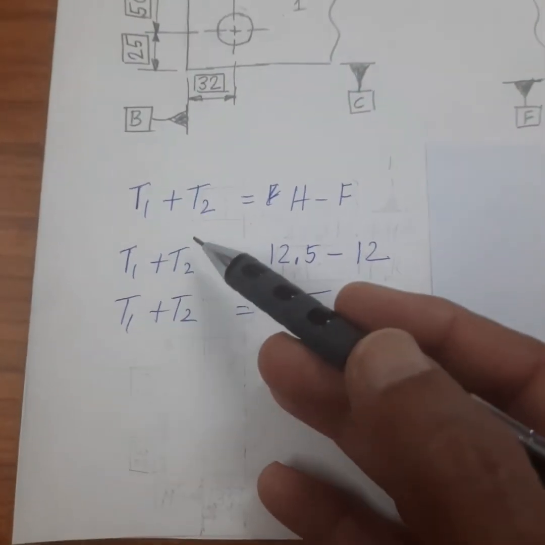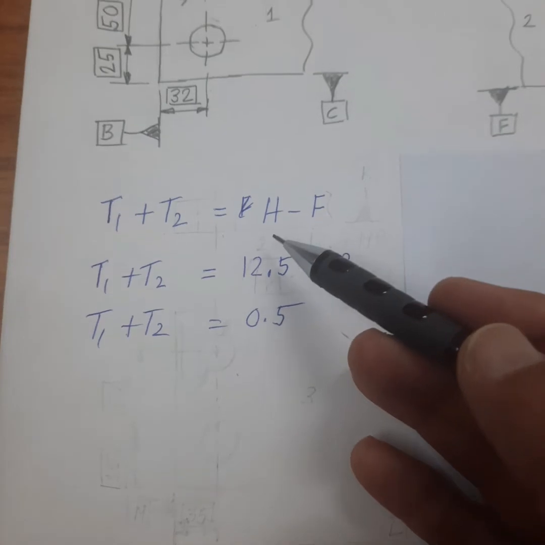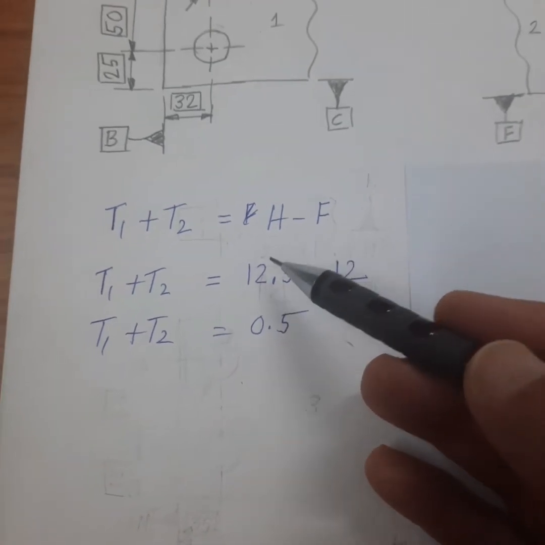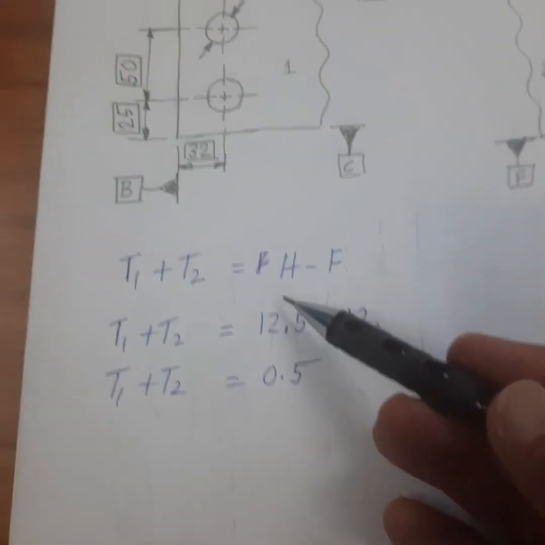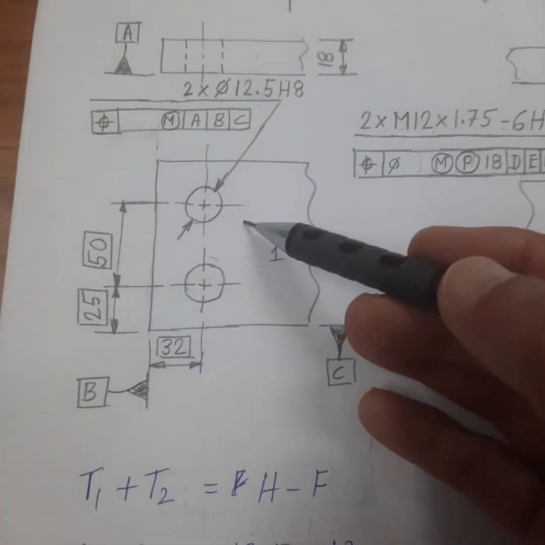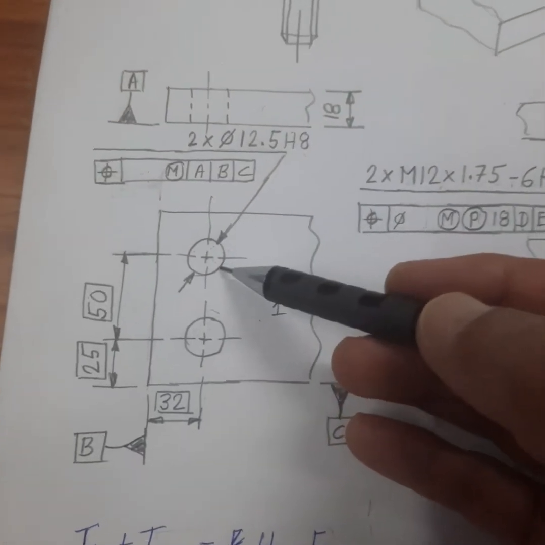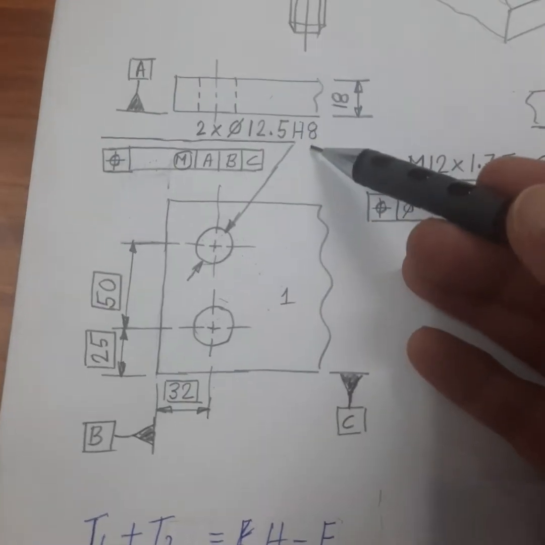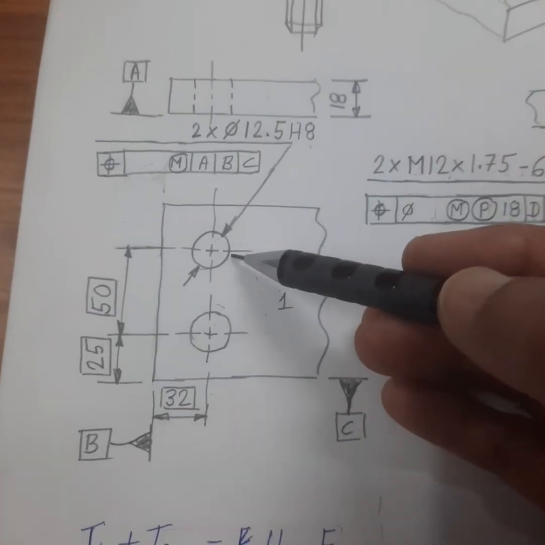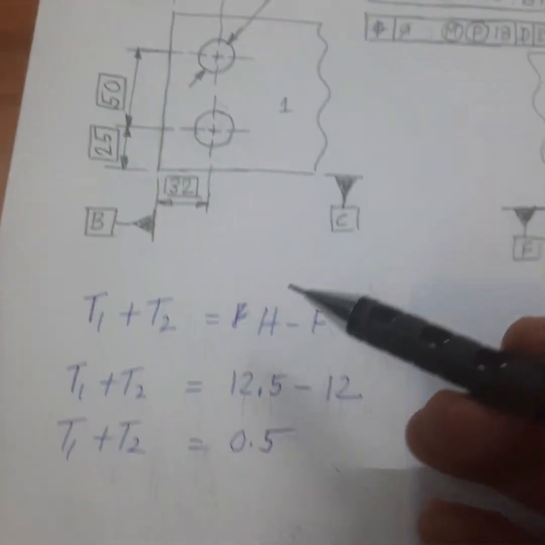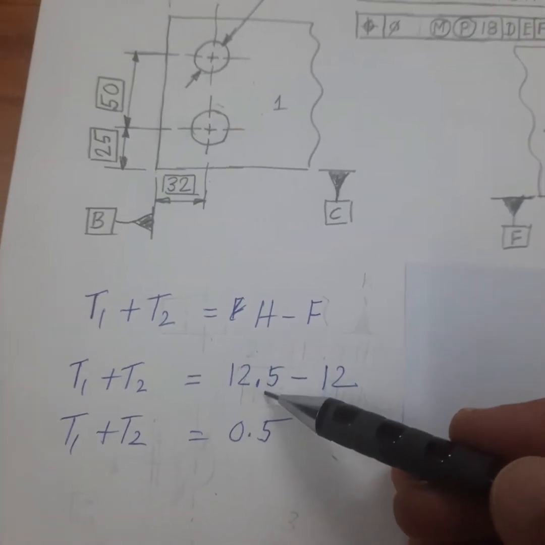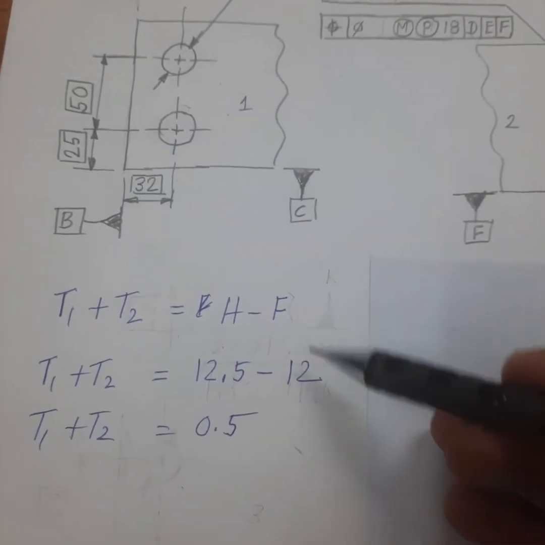So the sum of these two should be equal to H minus F. H is the MMC size of the clearance hole. These holes are drilled to a size of 12.5 H8. The MMC size of the clearance hole is 12.5. So substituting a value of 12.5, then we have to find F value.